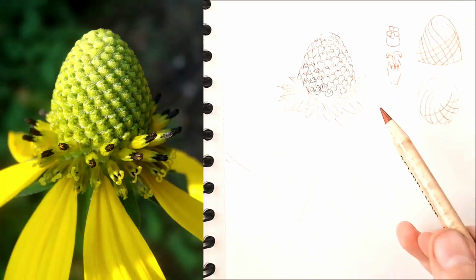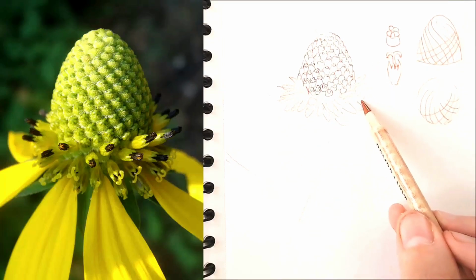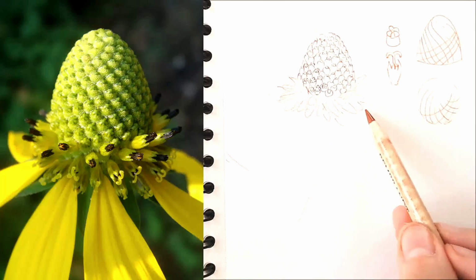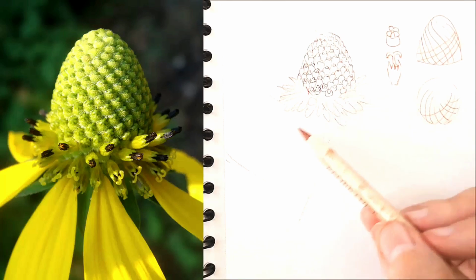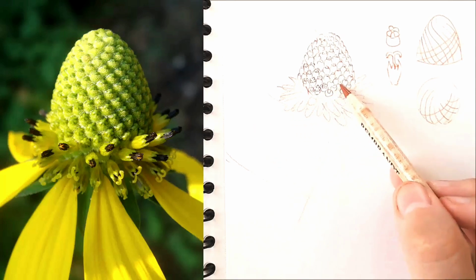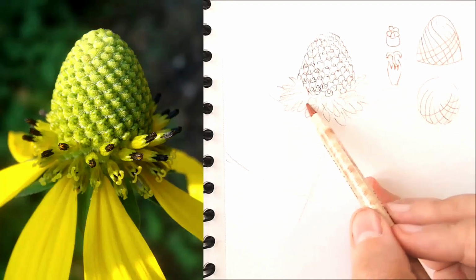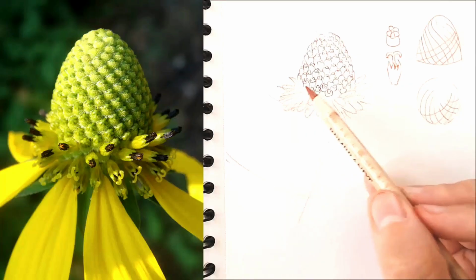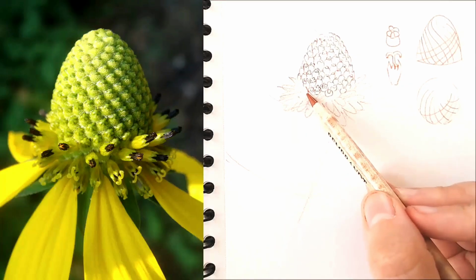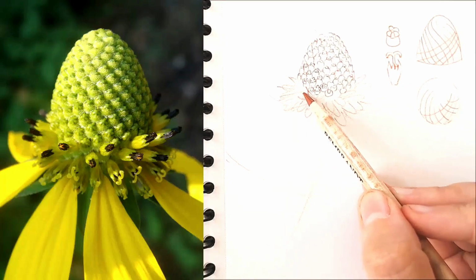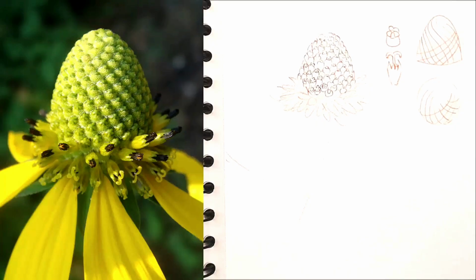Oh, there's something like that, and you have some here too. This is the arrangement. You can show one very clearly, the fact that you have the spiral, and then the others.